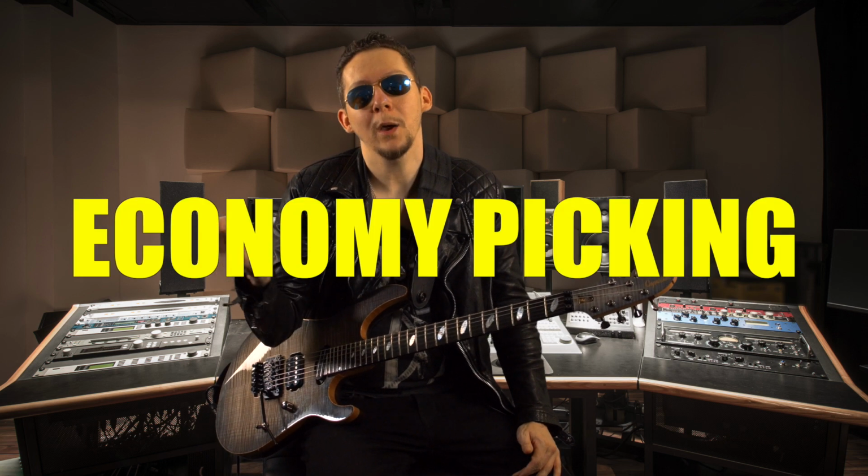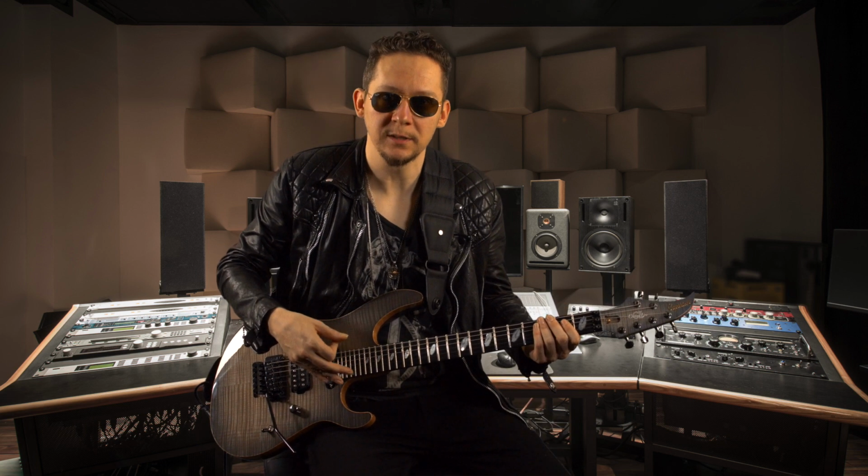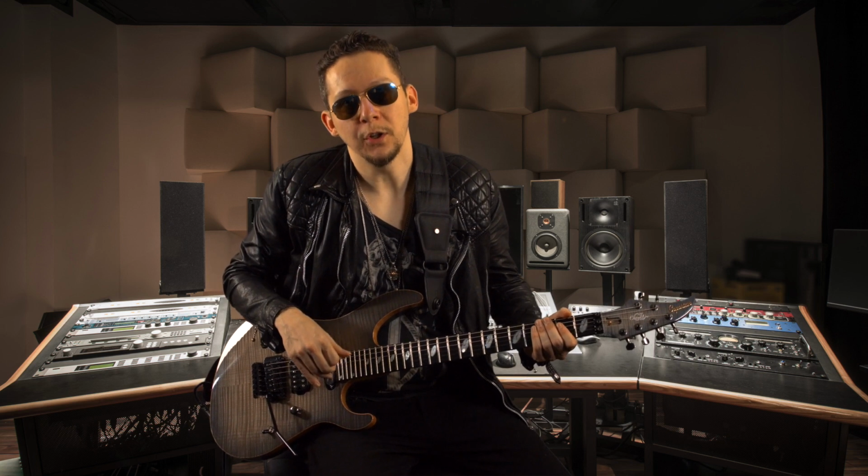Economy picking. Why would you do it? Did someone with a mullet put you up to it? Economy picking is a technique for when you're moving between strings, playing an odd number of notes per string, and you are not very good at alternate picking.